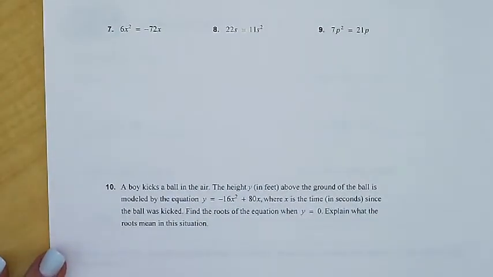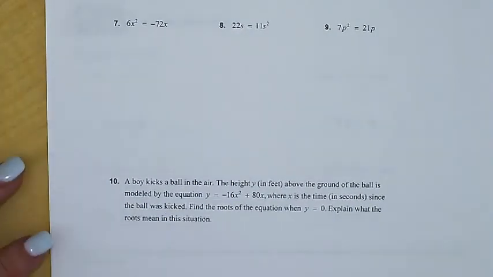Now, this is a good example. Look at number 7. It is not set equal to 0. Remember, zero product property, that is what it's all about. We really can't use it if it's not equal to 0. So my first order of business here, like the most important thing, is move things around so that it's equal to 0. Okay, so let's try that here.